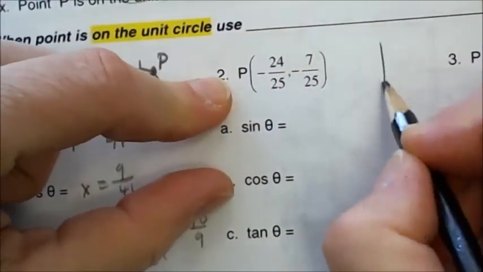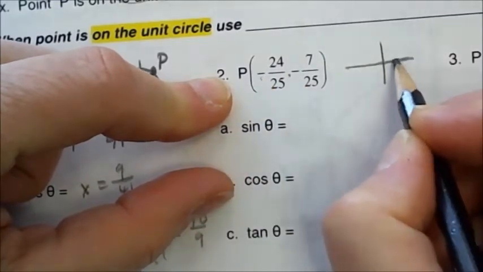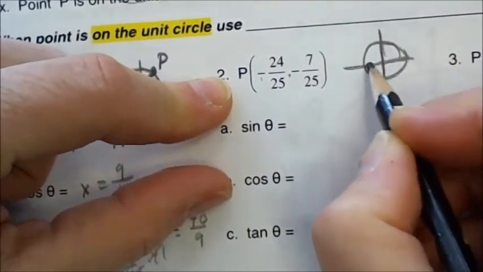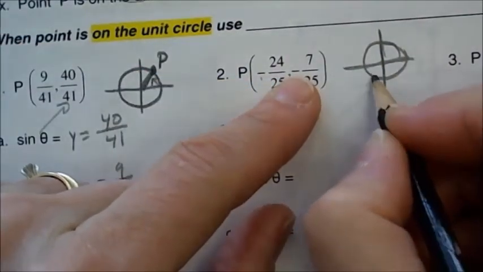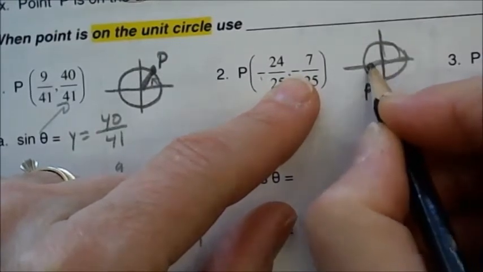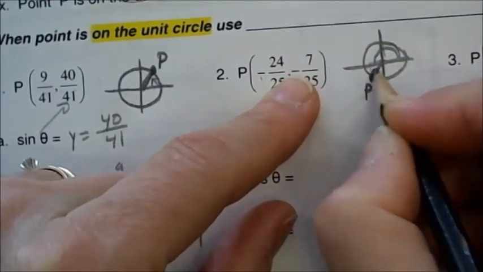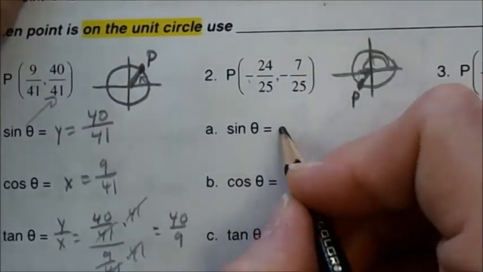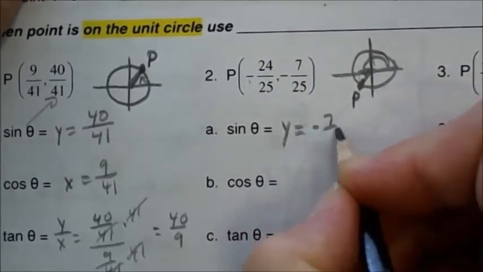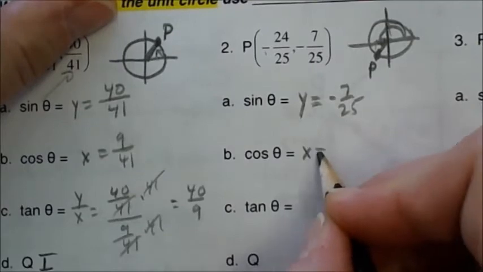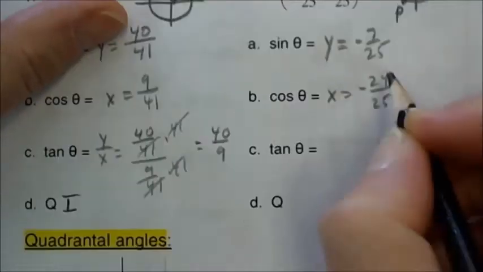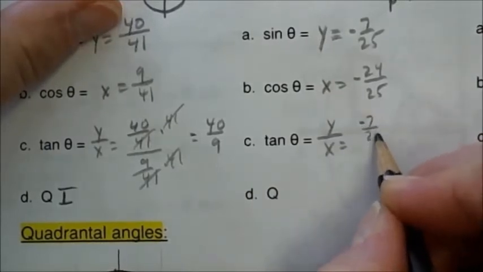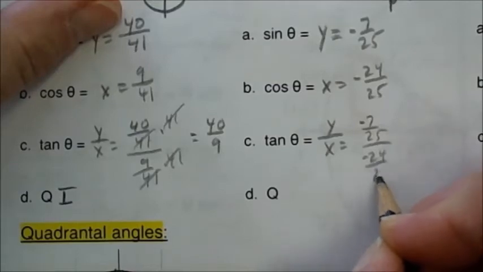Okay, we've got another point P on the unit circle. This one's got a negative x value. So here's my unit circle. If you've got a negative x value and a negative y value, we must be down here. So we've got this angle theta going down and connecting to point P. The sine of theta is the y value, negative 7/25. The cosine is the x value, negative 24 over 25. Tangent is y over x, which is negative 7/25 divided by negative 24 over 25.